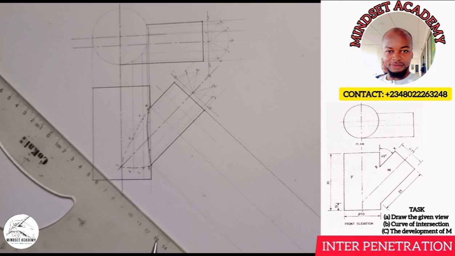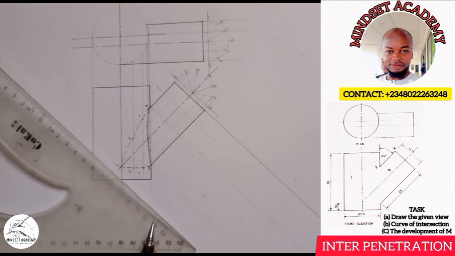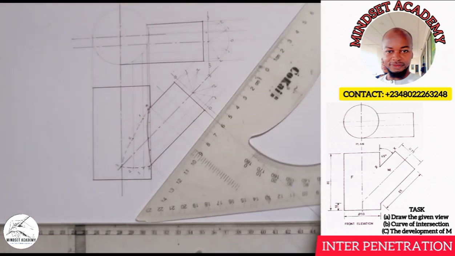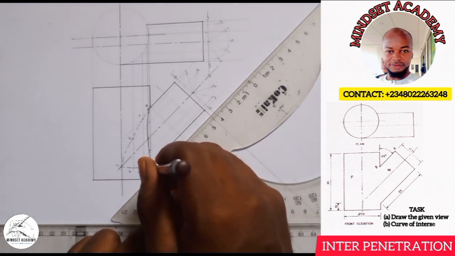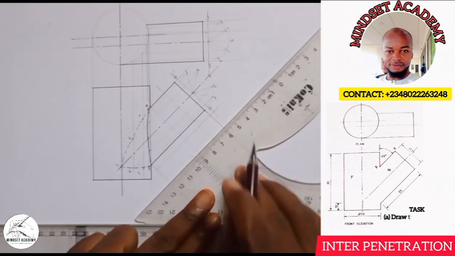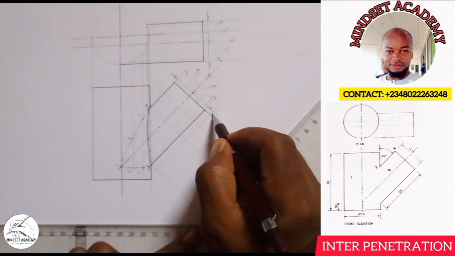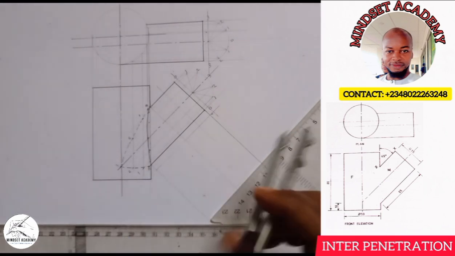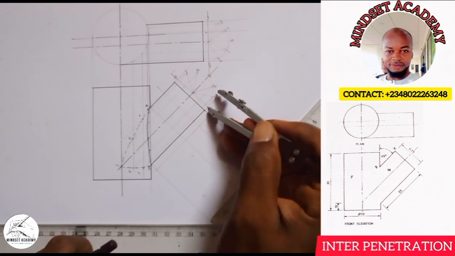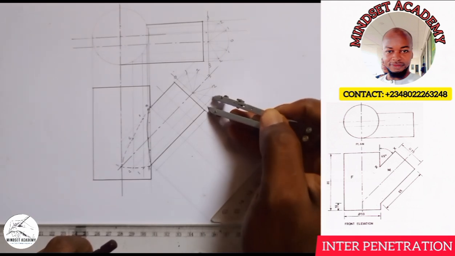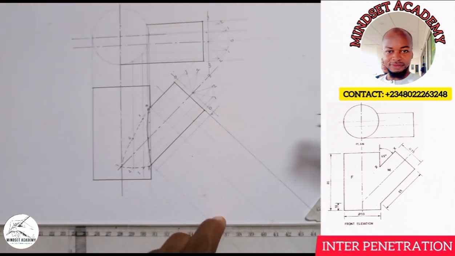So the next thing is, I will now draw a perpendicular line, another 45 degree with this here. So this point here is my 0. So with the help of my set square, I'll place it here. Take 0 and 1, or 1 and 2, any of them. Now come here and start marking.